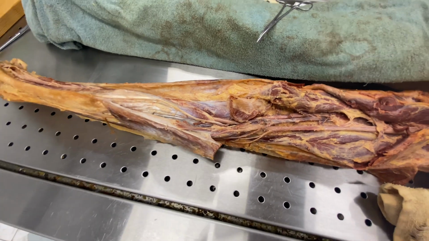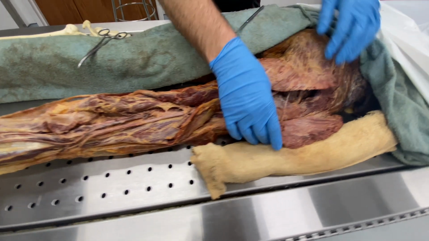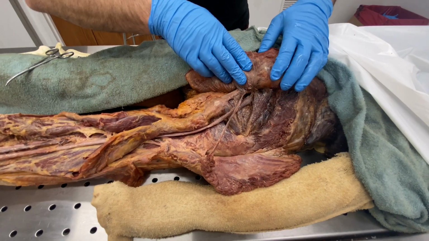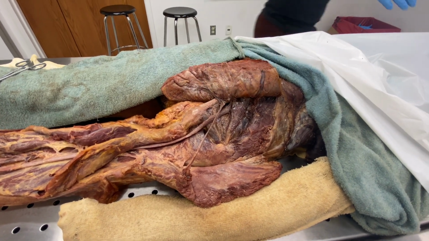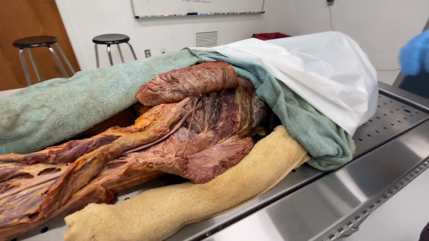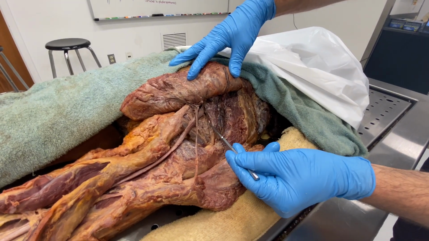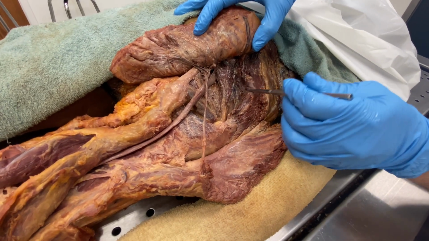Number five, we're going to come back up into the gluteal region. We're going to take that muscle that we already identified and move it out of the way. Right here, I'm going to come over to your side for a second so I can make sure I'm pointing to the right thing. If we key into this muscle here, we have some vessels.